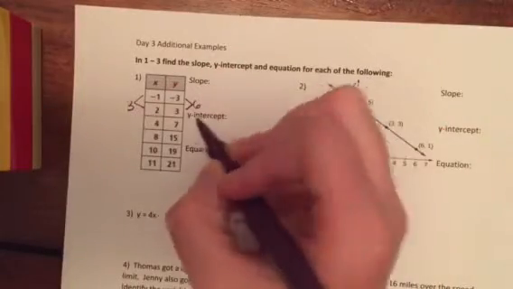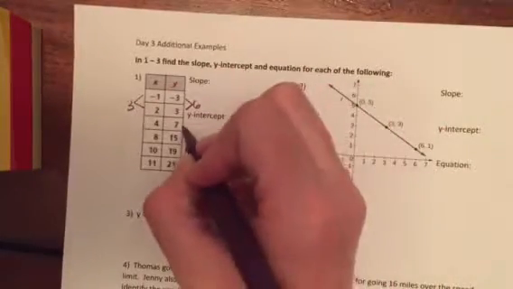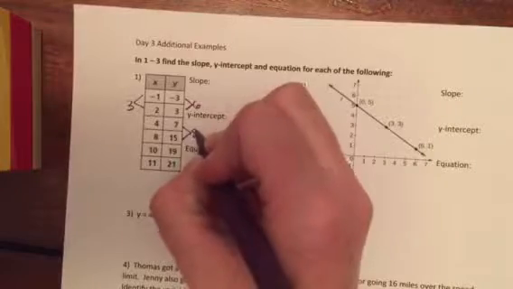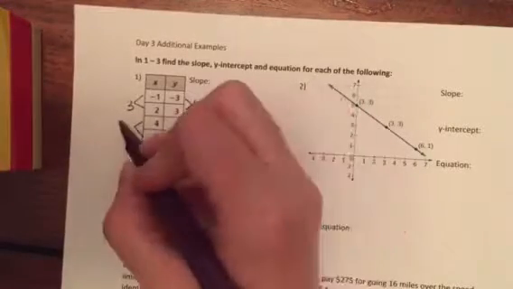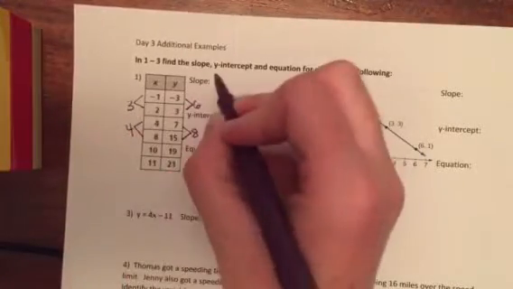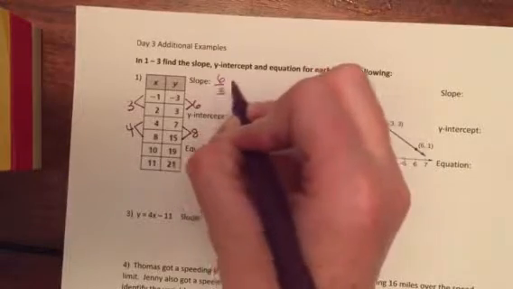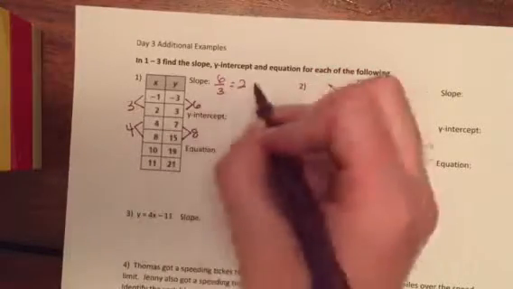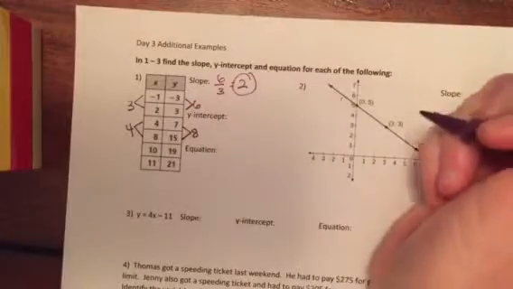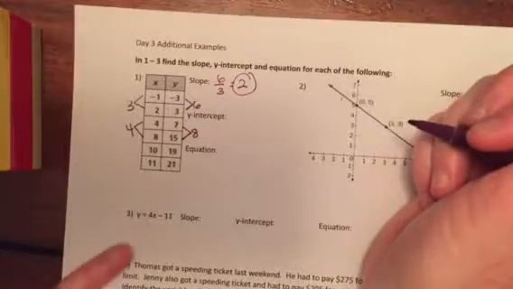I'm going to just double check one other one to make sure I'm on the right track. From 7 to 15, that went up 8. From 4 to 8, that went up 4. Well, if I take 6 over 3, that's 2. 8 over 4 is also 2, so my slope would be 2. You could also write it as 2 over 1 if you wanted to.